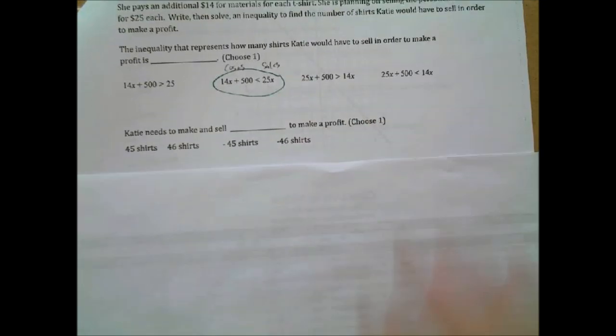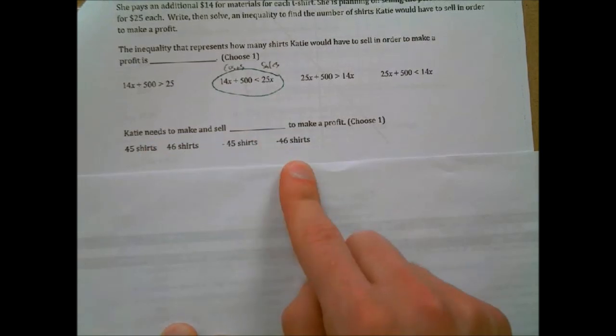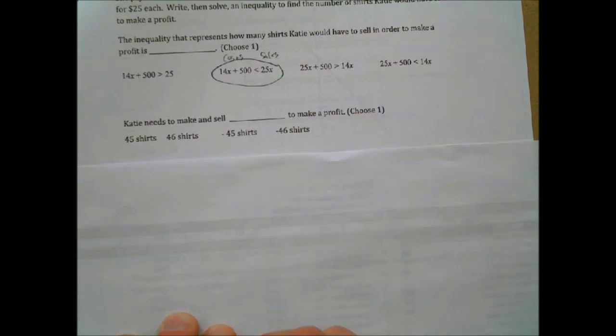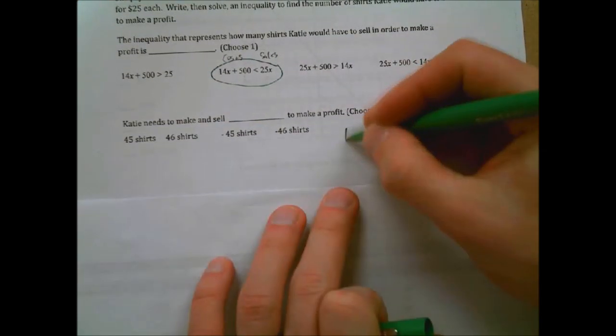Katie needs to make and sell blank to make a profit. So in other words, now we need to do what here, Reagan? If we want to find the number of shirts that she needs to sell to make a profit, what do we need to do with this inequality? Solve it. You got it. That's right. So can you lead us through those steps? So we've got 14x plus, sorry, let me just write it out here.